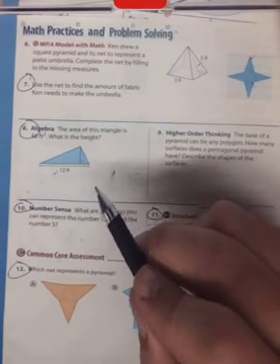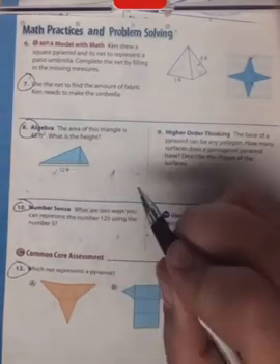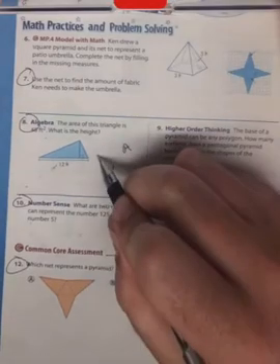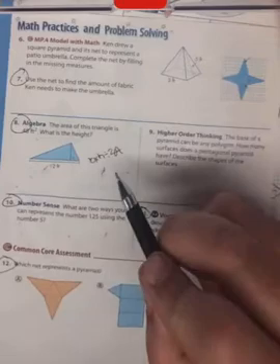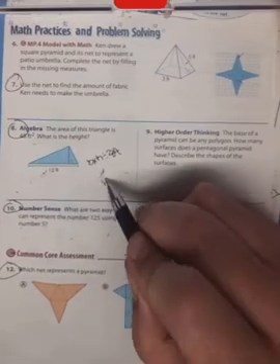The area of the triangle is 48 feet squared. What is the height? So you know the area. The area of a triangle is base times height divided by 2. We know the base is 12.